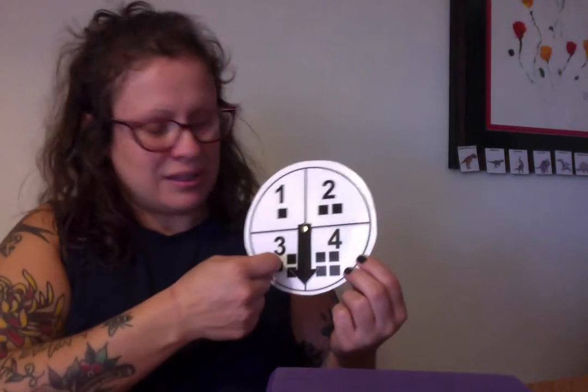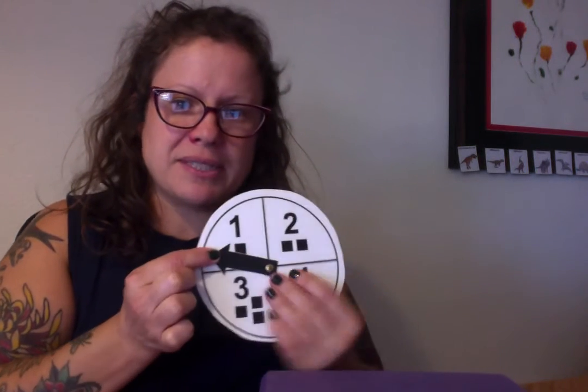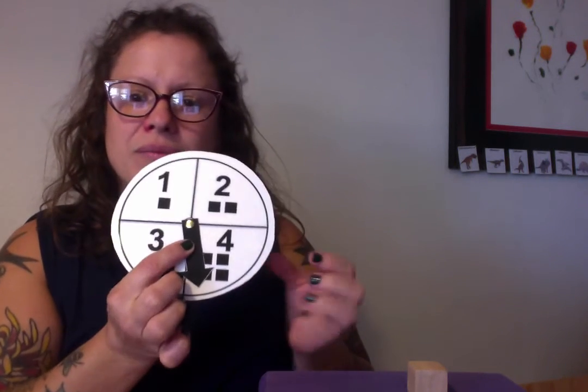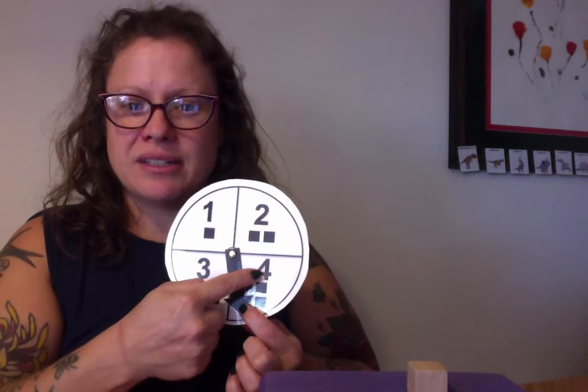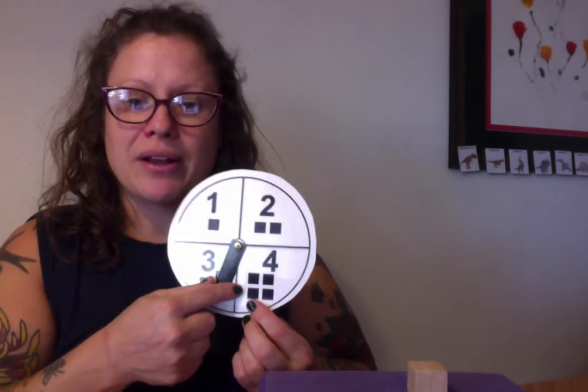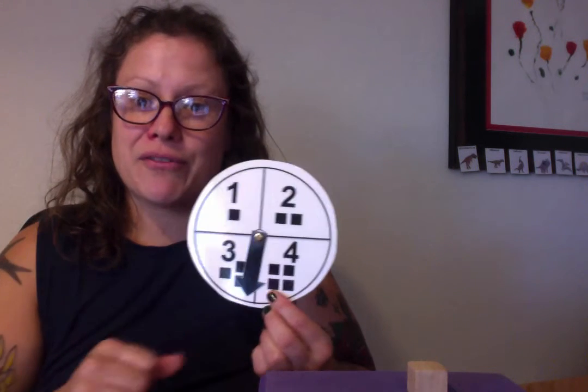So here we go. Let me get a couple more out. Let's spin it. I have to lay it down to spin it, so hopefully you can see it. Oh, my arrow stopped in this quadrant, which is the number 1. 1 block. That's it. Okay, let's see what it's going to stop on next spin. Oh, my arrow stopped in this quadrant, and this is the number 4. 1, 2, 3, 4. Help me build a tower with 4 blocks.